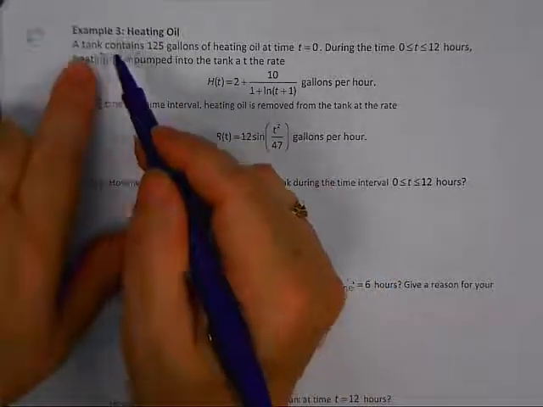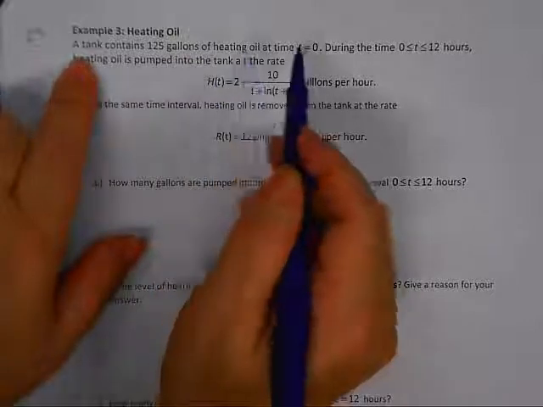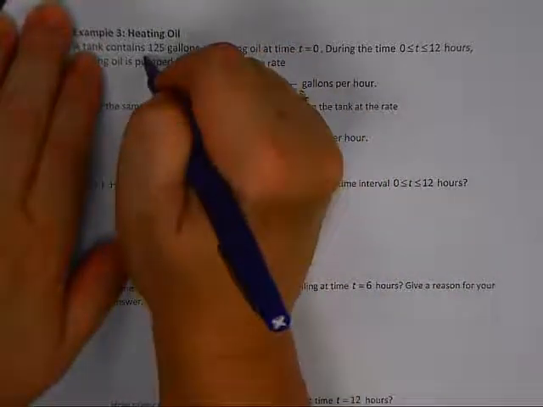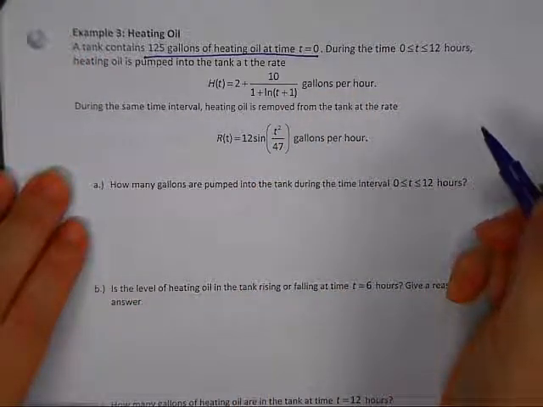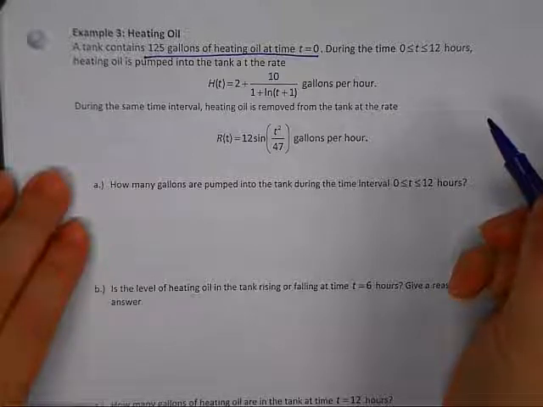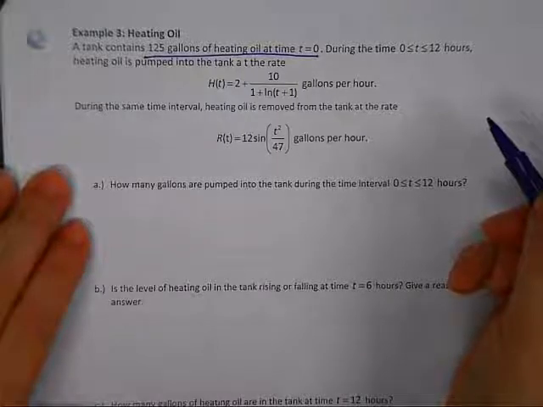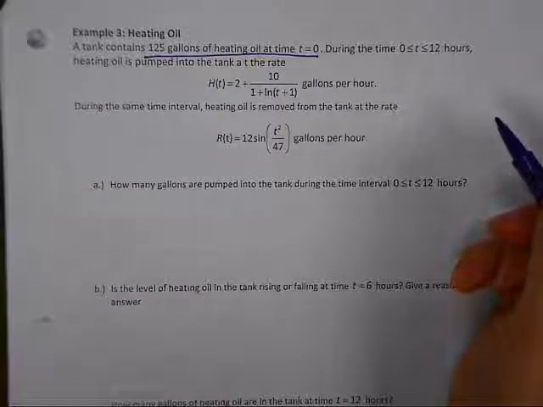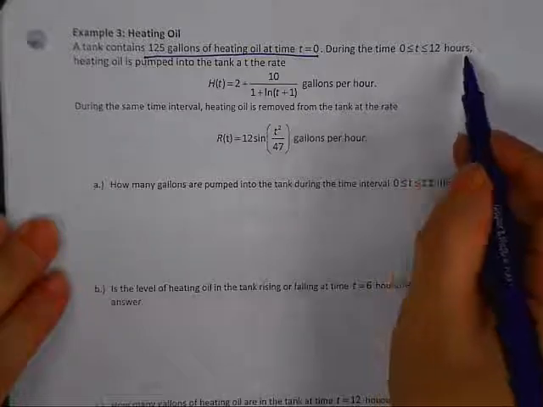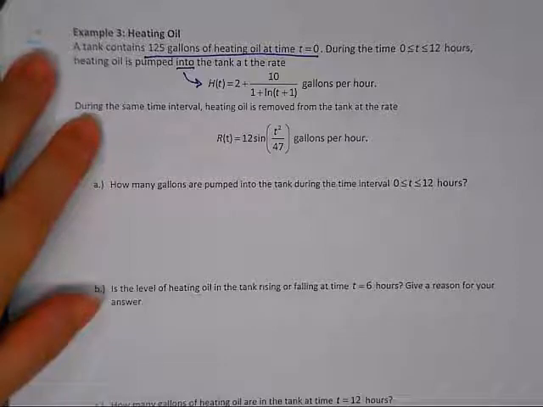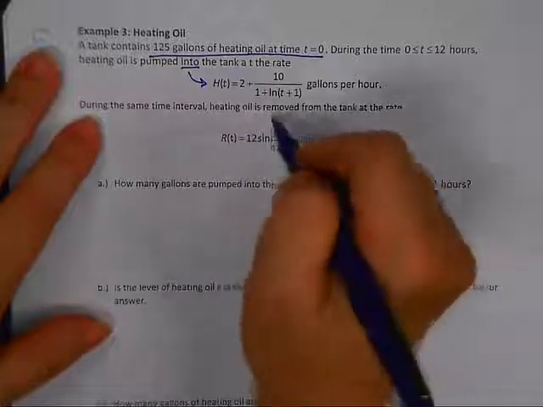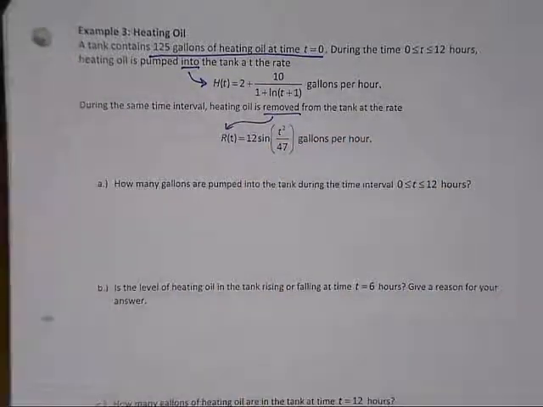The problem says a tank contains 125 gallons of heating oil at time 0. Please underline that. The AP exam will never give you extraneous information. You will need this somewhere in the problem. So once you're done, if you haven't used the 125 somewhere, you probably made a mistake. During the time from 0 to 12 hours, heating oil is being pumped into the tank at this rate, H of T. During the same time interval, heating oil is removed from the tank at R of T's equation.